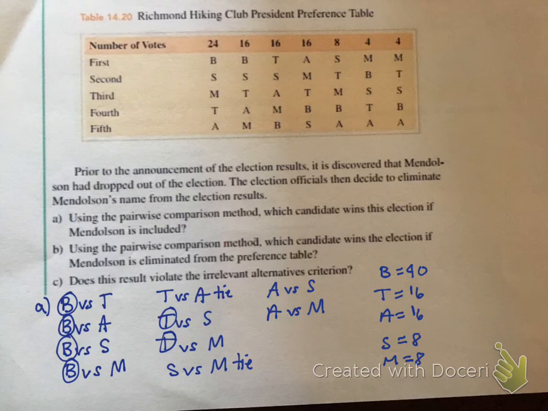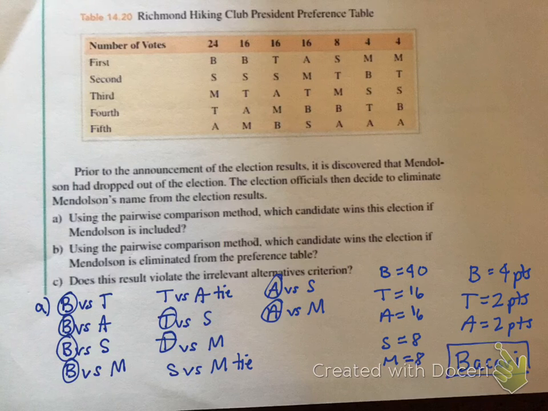A versus S, A has 16, S has 8, so A wins. A versus M, A has 16, M has 8, A wins. So, first round, B gets 1, 2, 3, 4 points. T gets 2 points. A also gets 2 points. So the winner is Bakari. Okay, so that's the winner for part A when Mendelssohn is there.